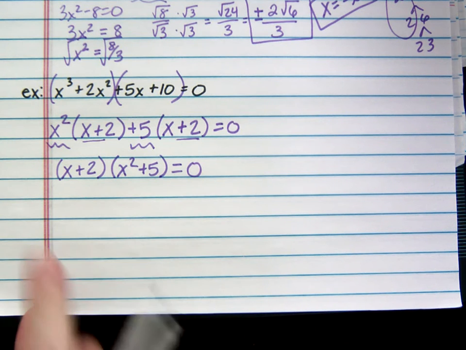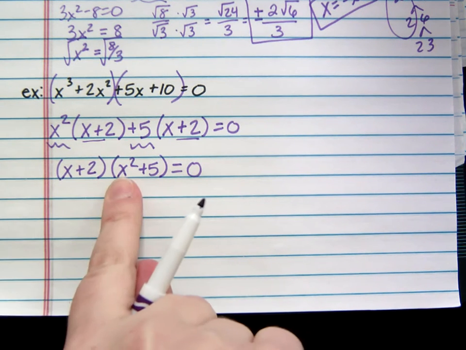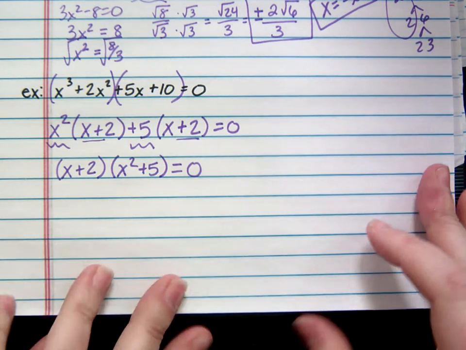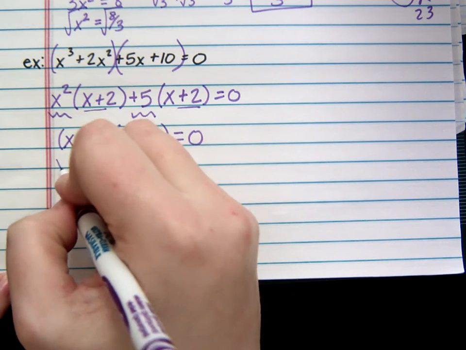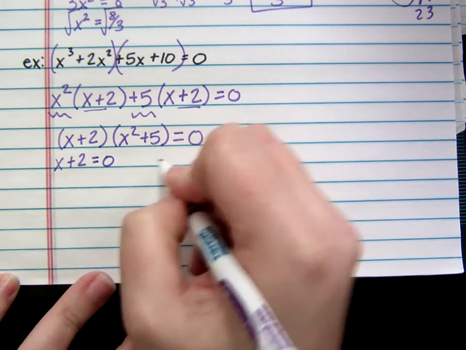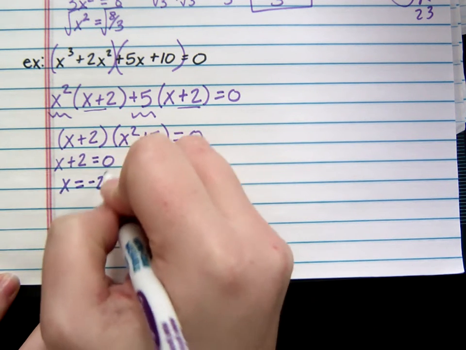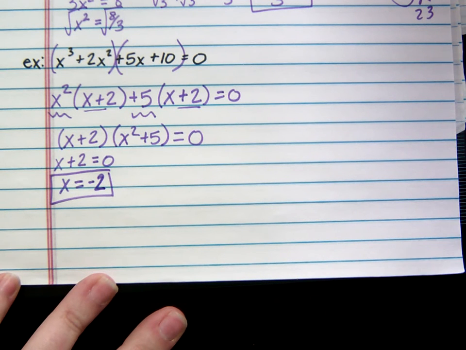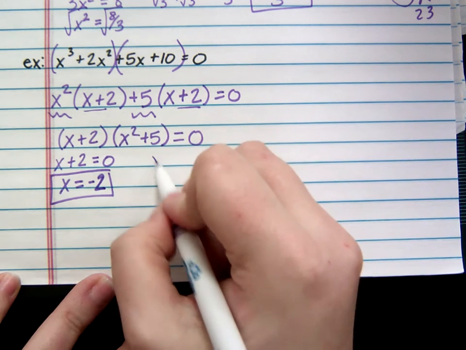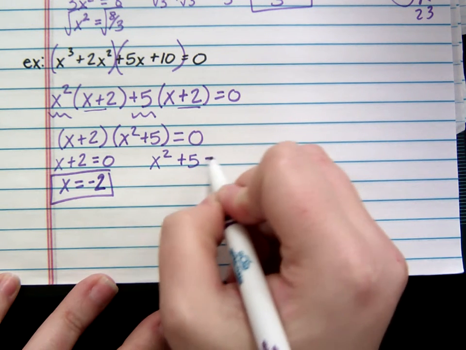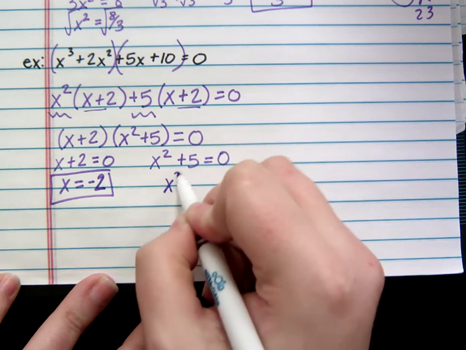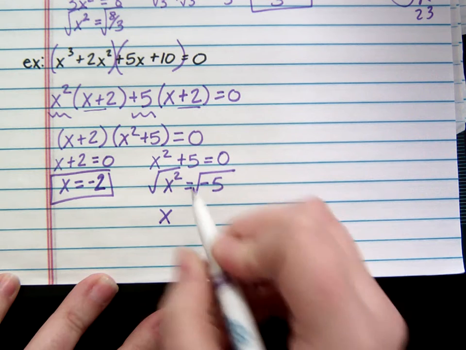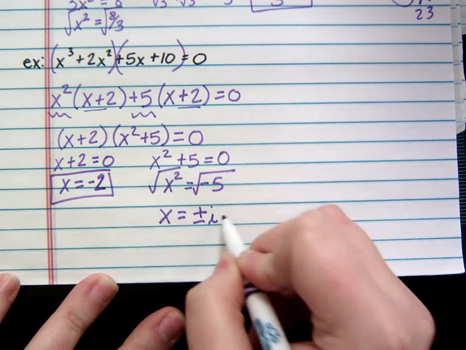Now x plus 2 is not going to simplify. X squared plus 5, okay, not a difference of squares. Not going to be able to factor that one further. So, now I go to the next step, which is solve. So, set it equal to 0 and solve. I get negative 2 for my first 0. So there's my first 0, my first root, whatever term you want to use. For the second one, set it equal to 0. You start by subtracting 5 from both sides, then square root, and you get plus or minus i square root of 5.